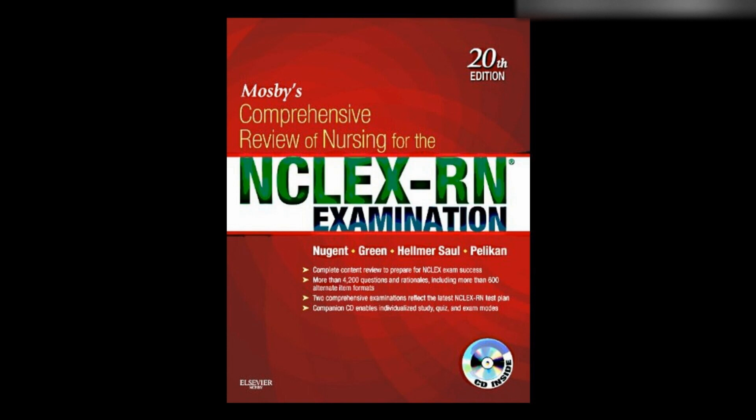67. The client on the rehabilitation unit post motor vehicle accident has been prescribed 50 mg of baclofen, Lioresal, per dose orally for muscle spasms. Baclofen comes in 10 mg, 20 mg, and 75 mg tablets. How many tablets should the nurse administer and in which quantity?